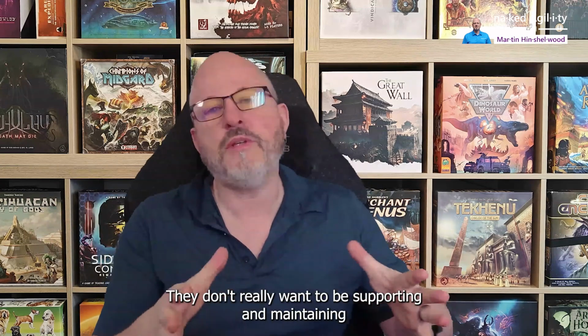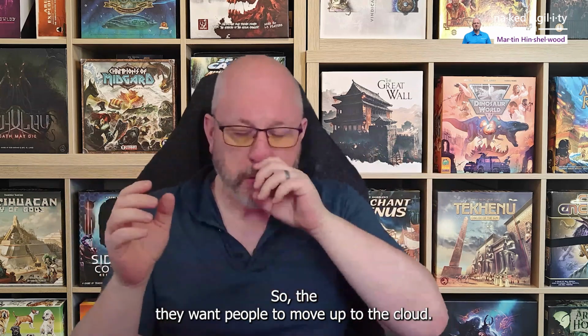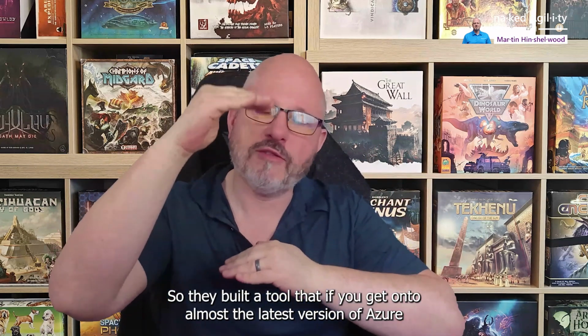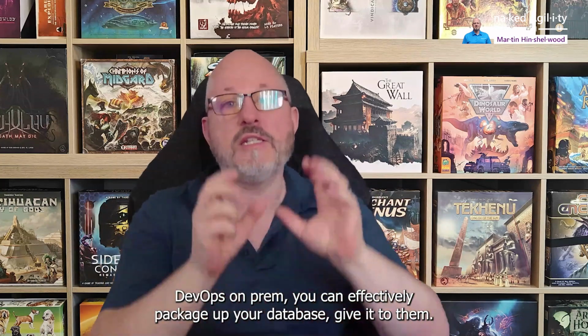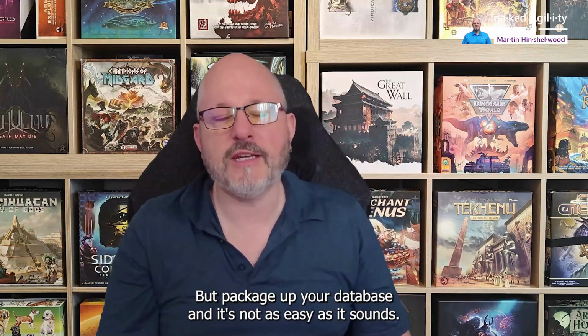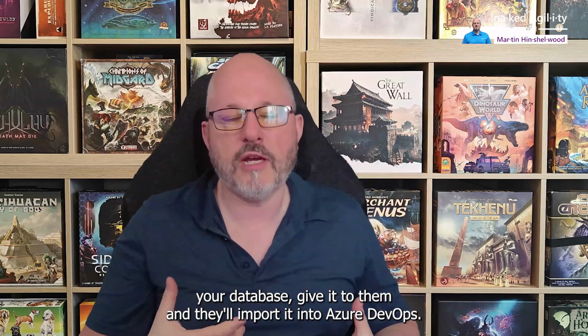They don't really want to be supporting and maintaining Team Foundation Server or Azure DevOps Server, the on-prem version of the product. So they want people to move up to the cloud. They've built a tool so that if you get onto almost the latest version of Azure DevOps on-prem, you can effectively package up your database and give it to them. There's a whole process for that, but package up your database. It's not as easy as it sounds. Package up your process, your database, give it to them, and they'll import it into Azure DevOps.